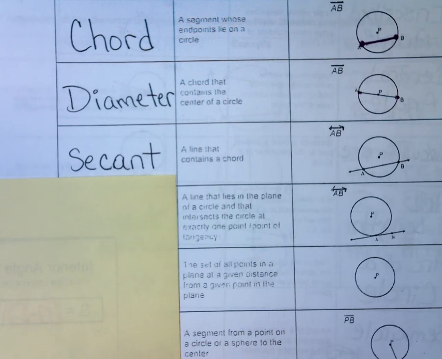A secant is a line that contains a chord. So this is a chord because it has both endpoints on the circle. And if it's a line that contains that, then that's a new word for us called a secant. How about the next one?